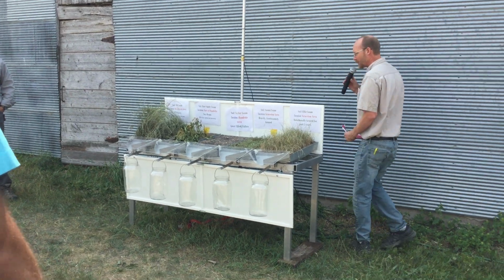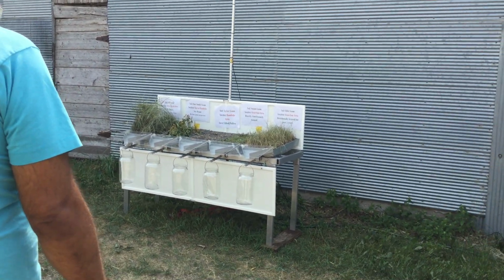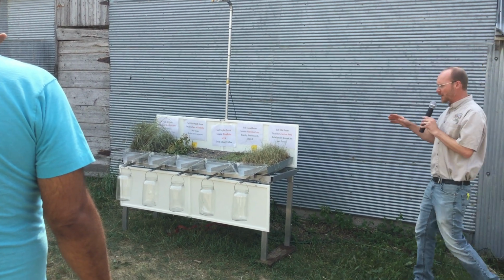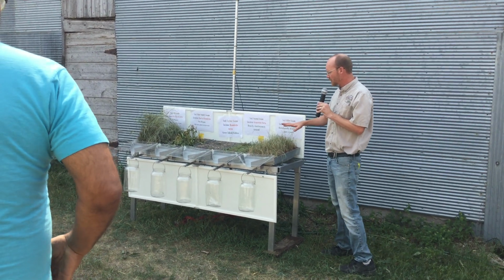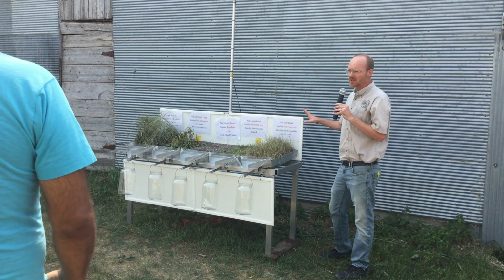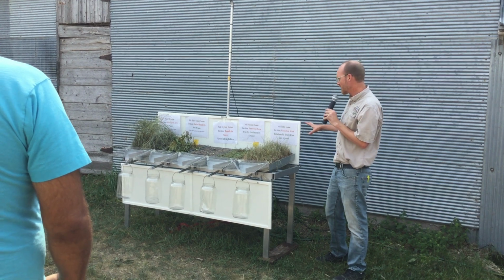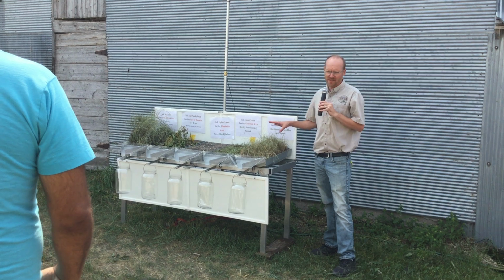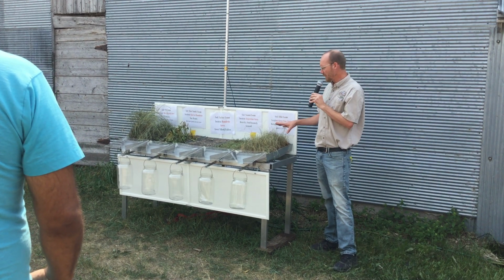What they call a rainfall simulator. And so what we did is we took these soil samples and tried to get different vegetative cover, while keeping the soil type similar. These were all taken from Lake of the Woods County. Here, we actually ran this at the county fair a couple weeks ago.